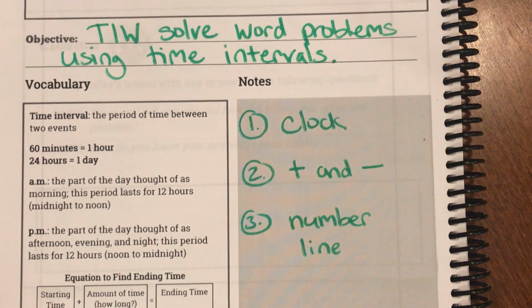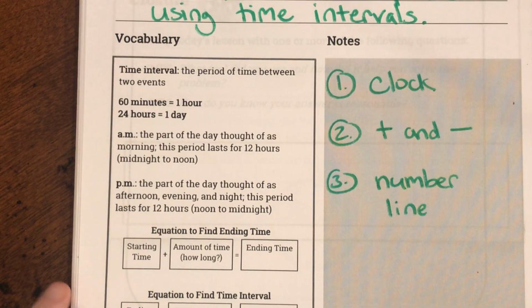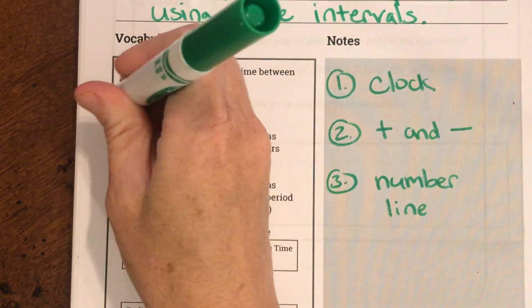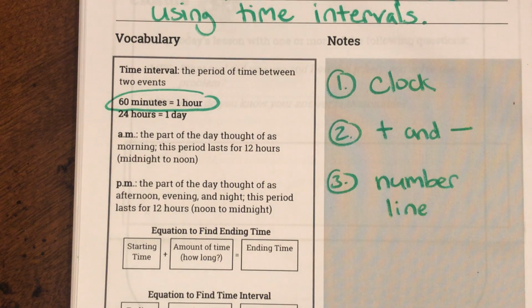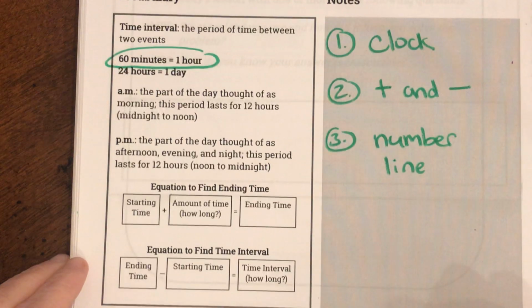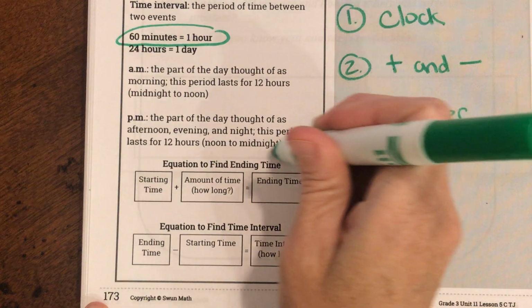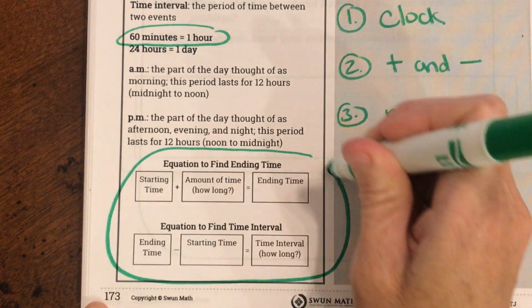Now, if I look back at my vocabulary, it tells me more detail of what a time interval is, the period of time between 2 events. And we're going to see that today when they talk about our word problems, that they're going to give very clear or very specific events of time. We've been talking a lot about that 60 minutes equals 1 hour. We did talk a little bit about what AM and PM are, but then I want us to look down here because this is what we're going to be using to help us. These are kind of like math sentence frames in a way.